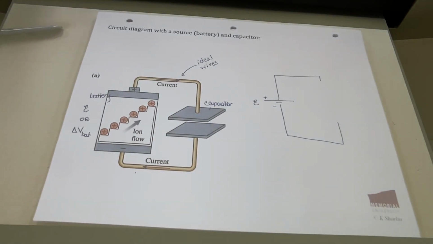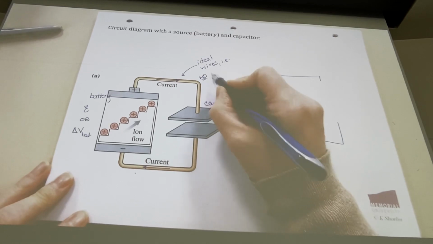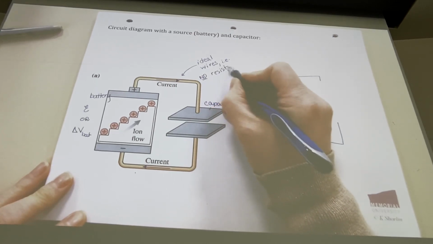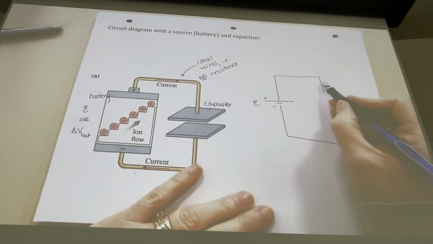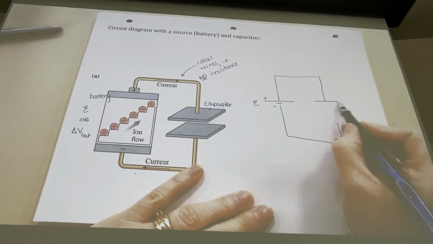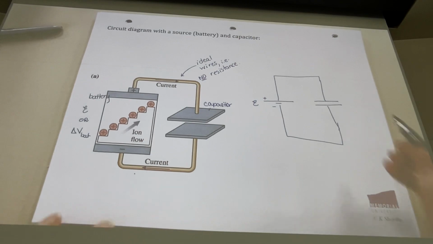Ideal wires mean they have no resistance at all. That can't be perfectly true. Usually the resistance is really small, so it's close enough to true, and we're kind of okay with those. Our capacitor in the circuit is represented by just two longish parallel lines. So there's our capacitor right here. We'll label that C for capacitor. All good there?